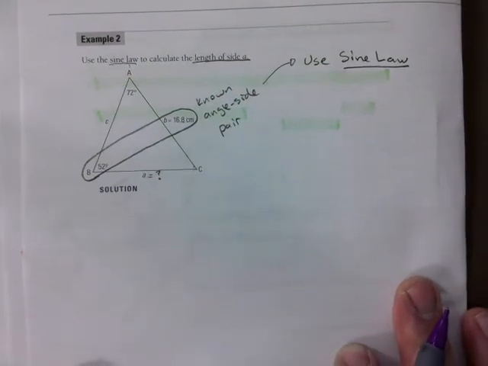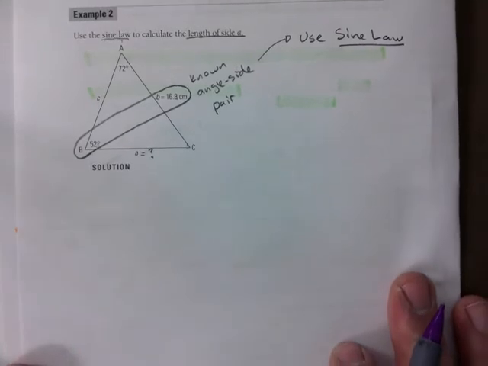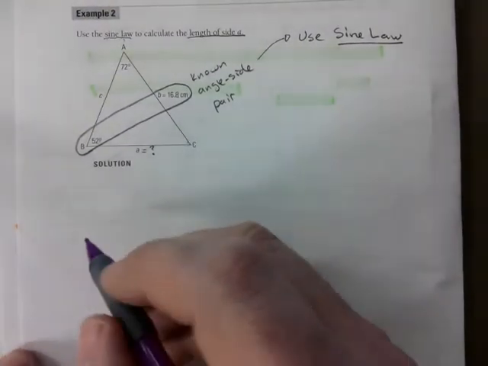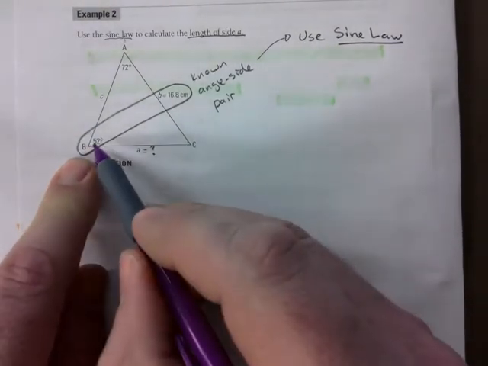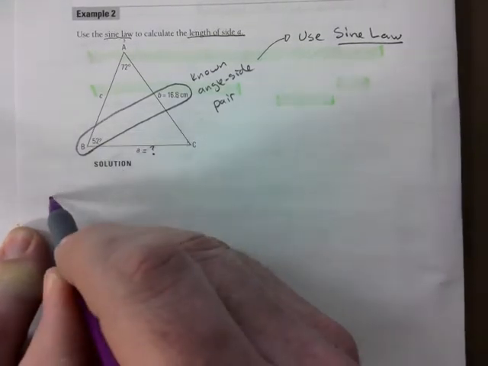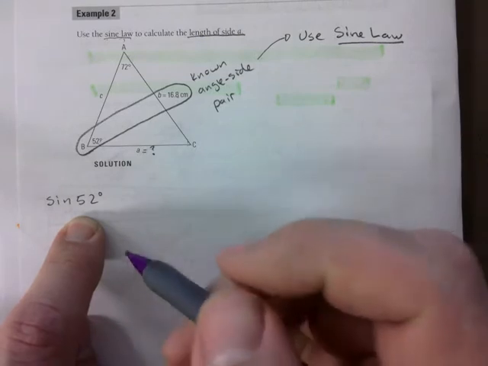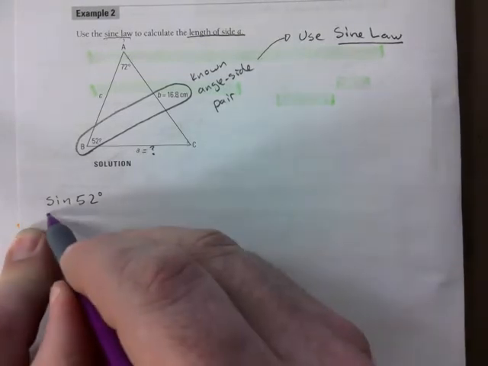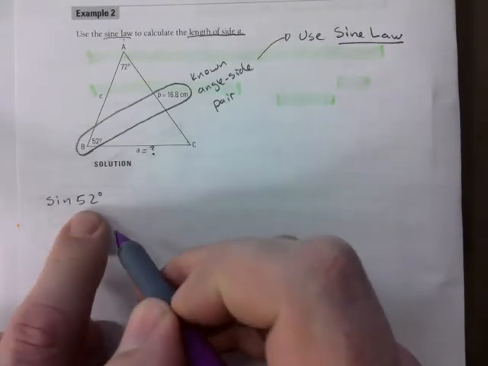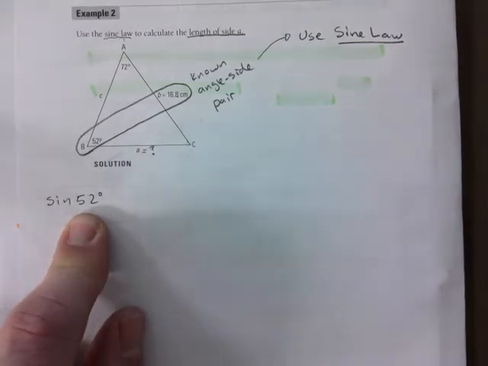So let's do the work and focus in on the details on how I show my work. I will always start with sine of 52. We know we're using sine law, so it's sine of, can I say something? Angles are always glued to either sine or cosine.